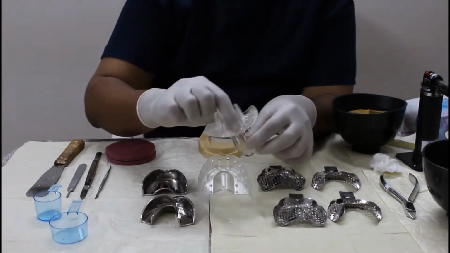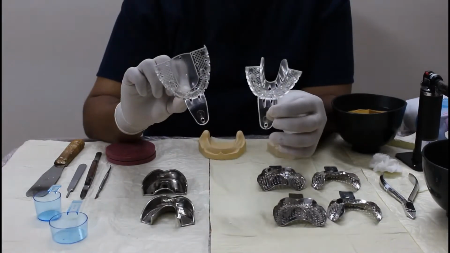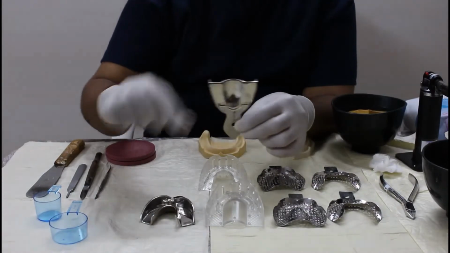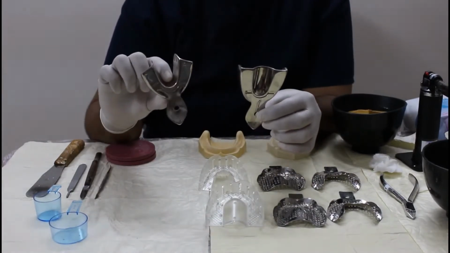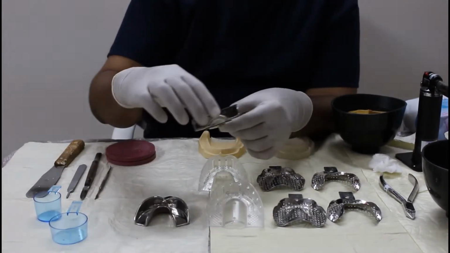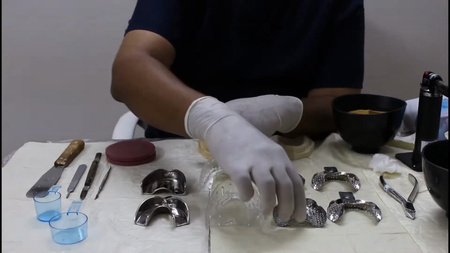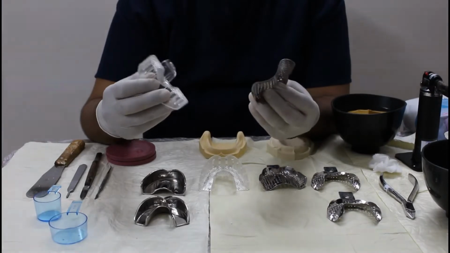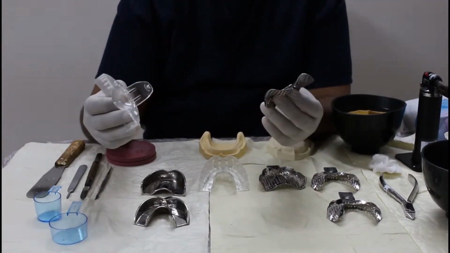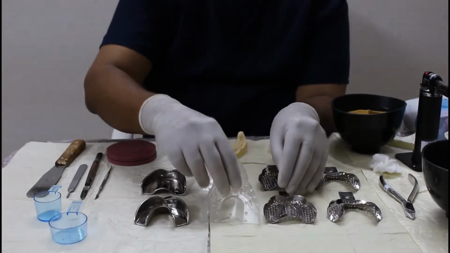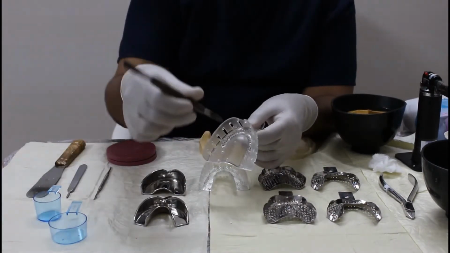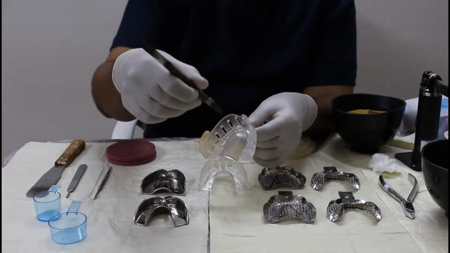These are plastic trays. Even these have holes, so these are plastic perforated trays. These are metallic trays, but there are no perforations, no holes in these. So what is the difference in these trays? Now the plastic tray and metallic tray, the one difference is the material. This is plastic, this is metal. The other difference is, as you can see here, the plastic tray, the border of the tray is very high.